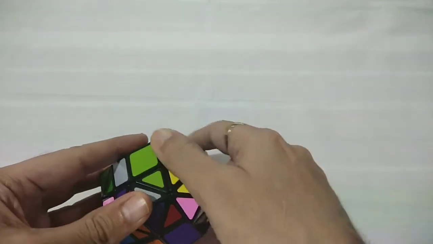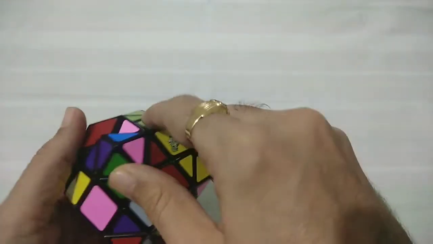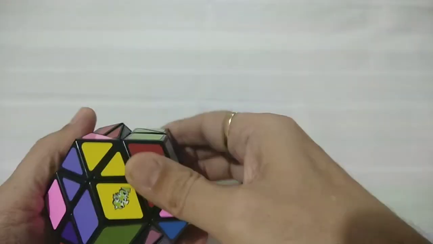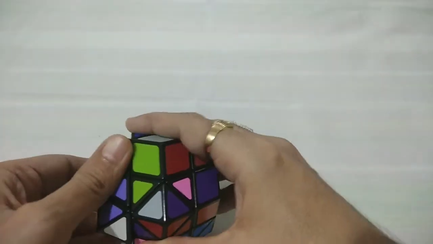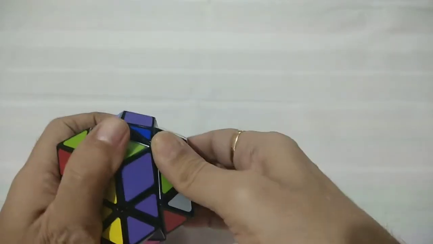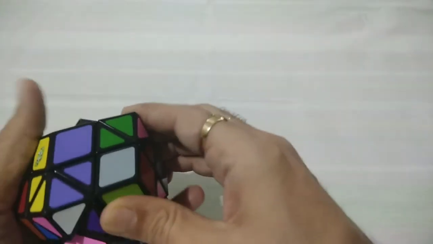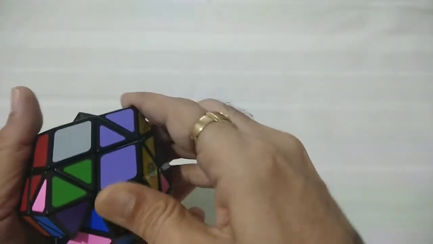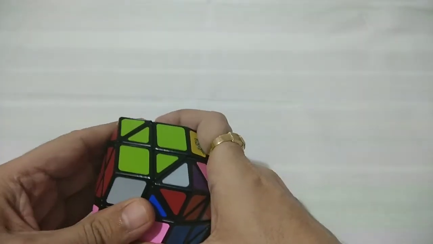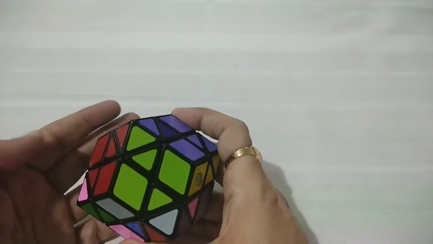So up, down, rotate, down, up, up, down, rotate, up and down. So now red is fixed.